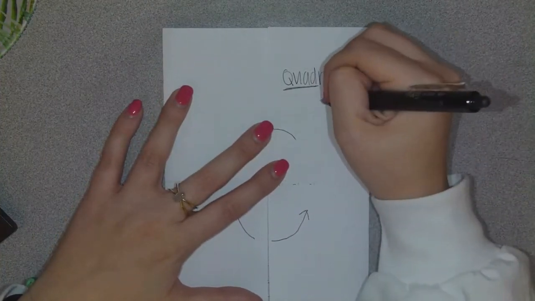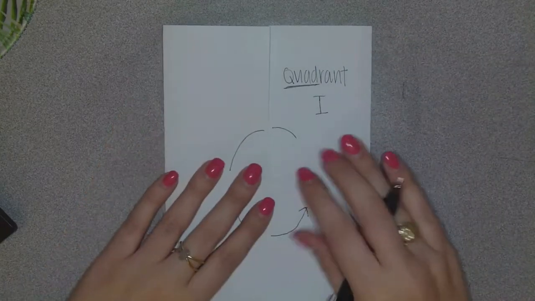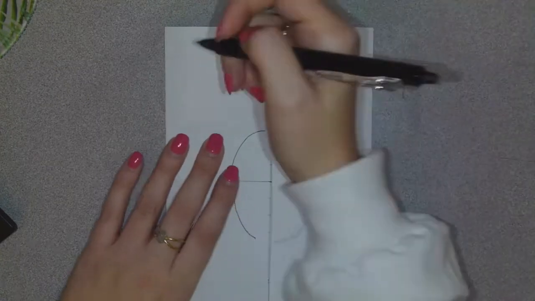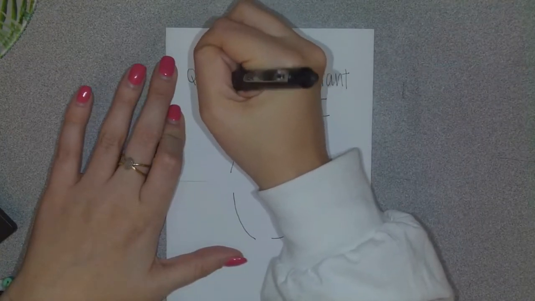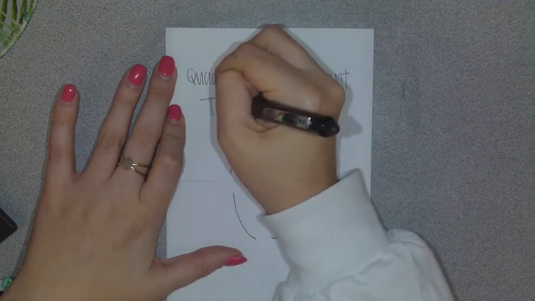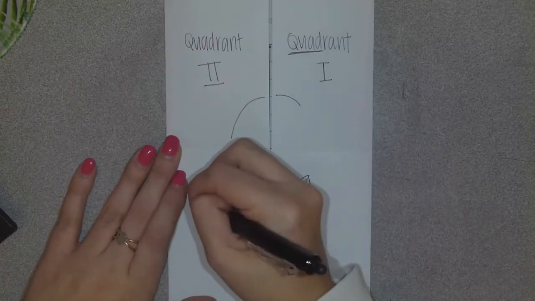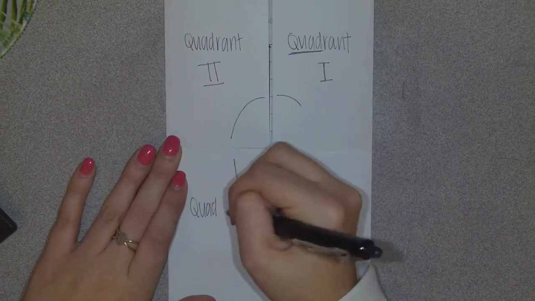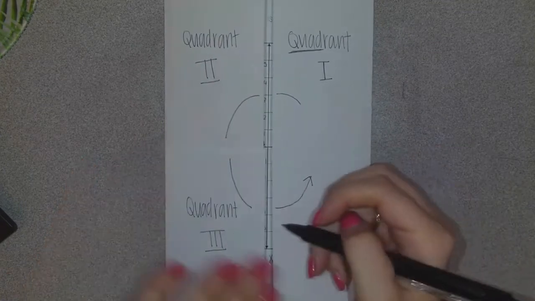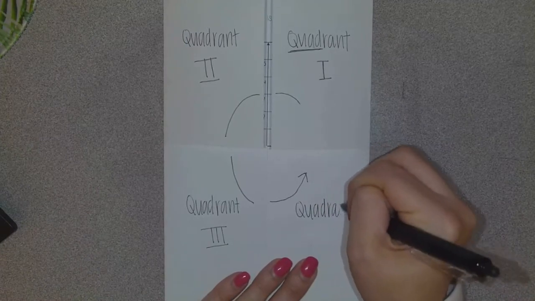So this in the top right is quadrant number 1, and we use Roman numerals to write our quadrants. So quadrant 1. Then again, if I see the correct order, our next quadrant that we hit is quadrant number 2. Following our C, then we would hit quadrant number 3. And finishing out our C is quadrant 4.